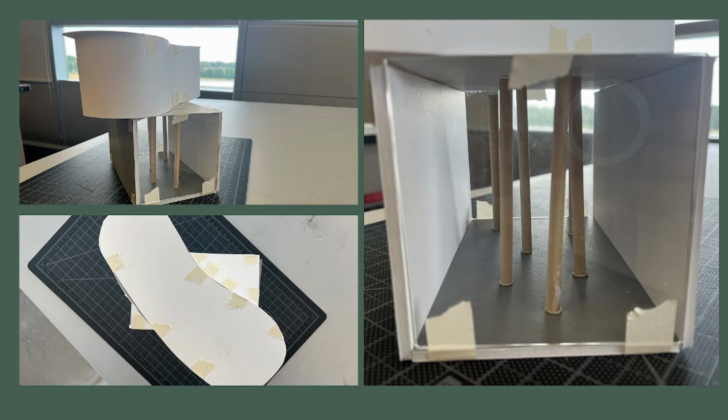Here are some images of my initial thoughts when designing this sculpture. You'll notice that there are two main forms in this design. There's a rectangular prism, and then an organic shape that sits on top of it.